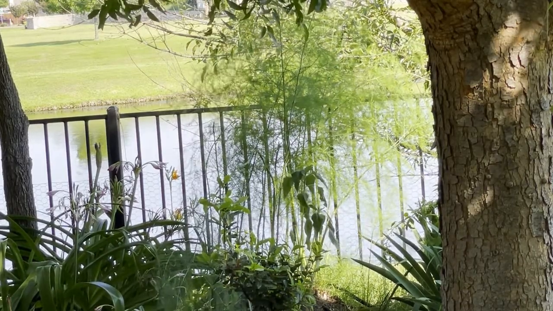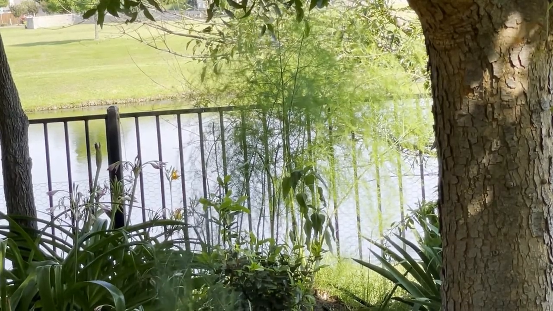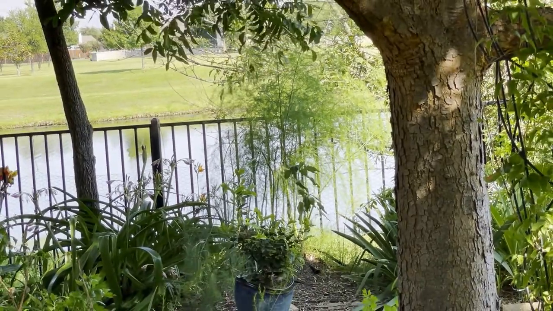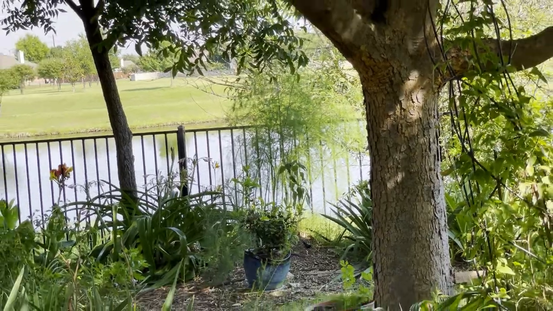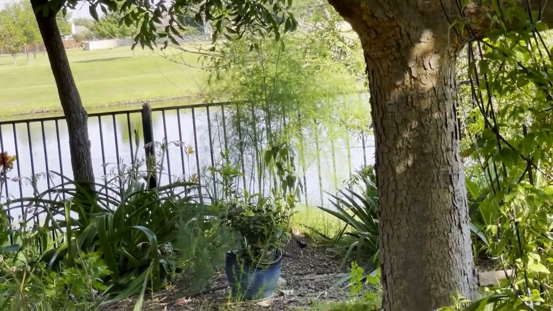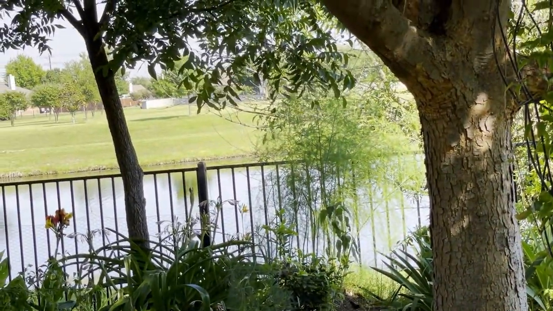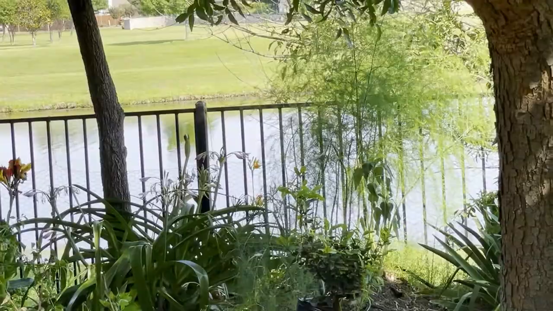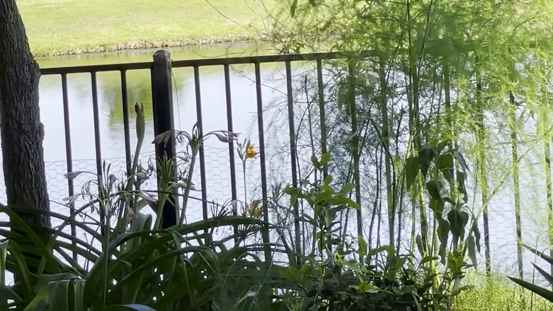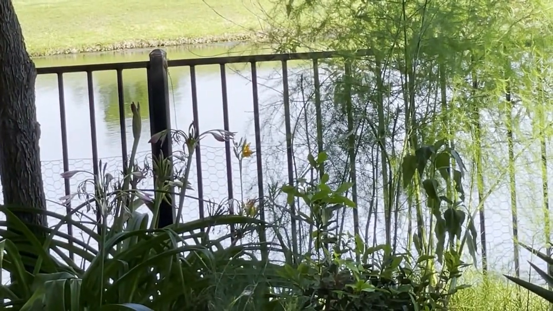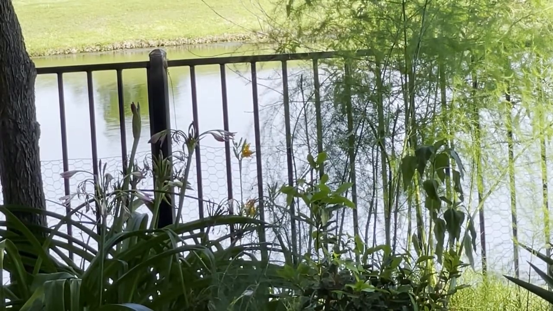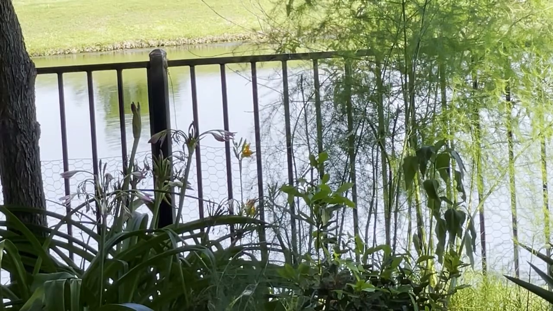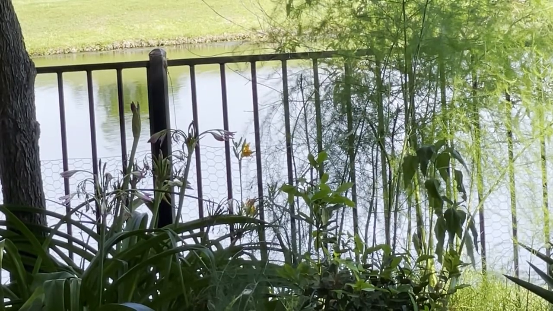And crazy, the tree. Oh, that's a post. I was thinking that was the tree, and I was wondering why it cut off like that. The pecan tree is to the left, and what I was thinking was a tree is actually just the post of the fence. Okay, enough about the garden.